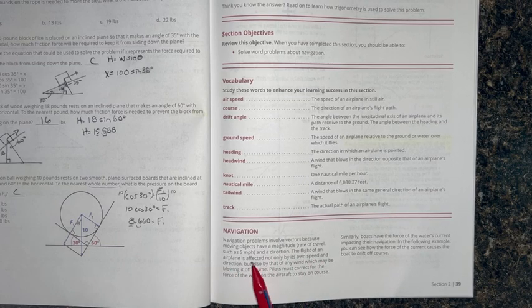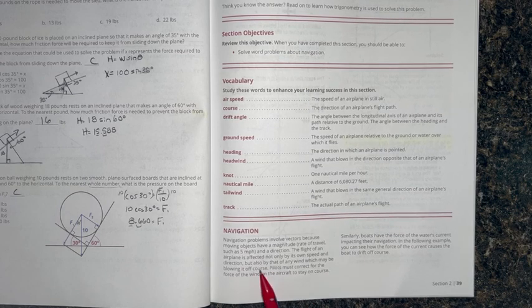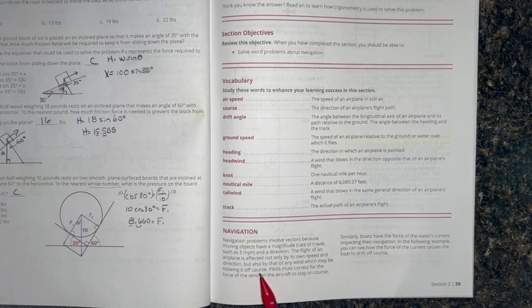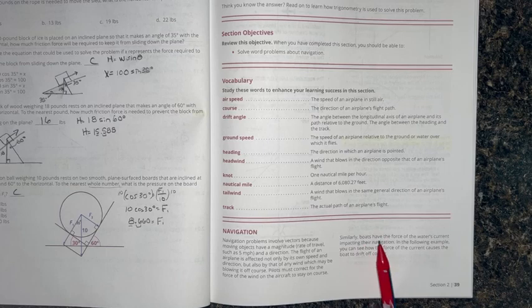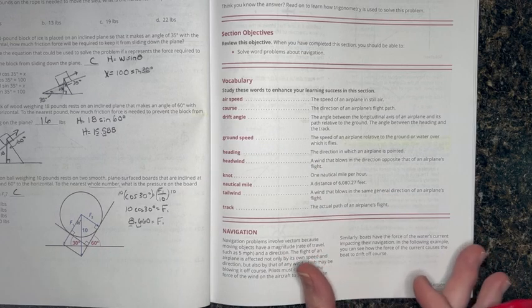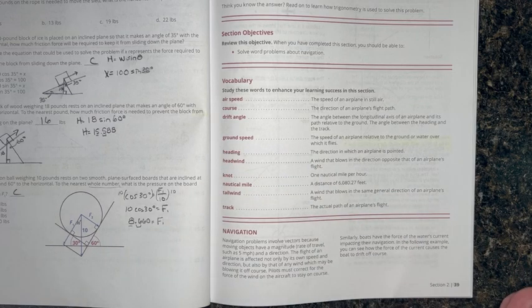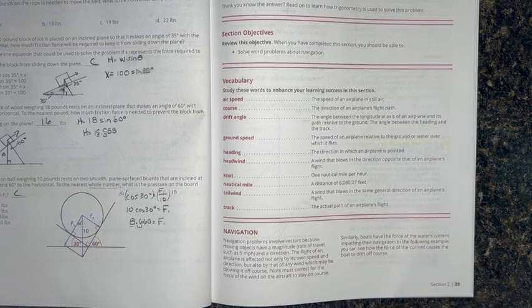The flight of an airplane is affected not only by its own speed and direction, but also by that of any wind that may be blowing it off course. Similarly, boats have the force of the water's current impacting their navigation. So we need to figure out how we can properly decide where they're headed, right? Which way they're going. So we're going to turn the page.